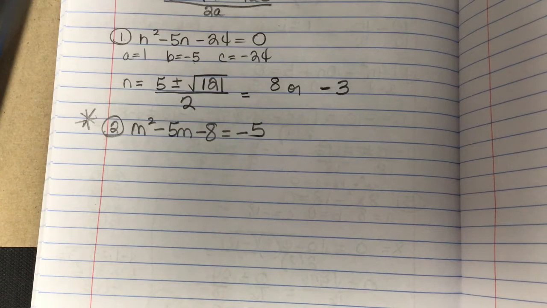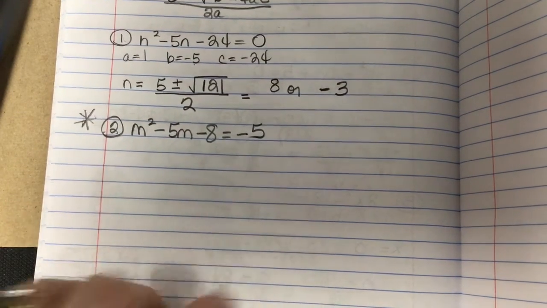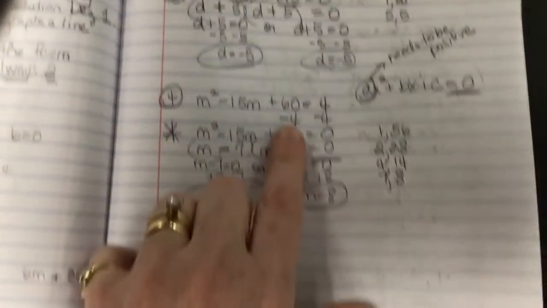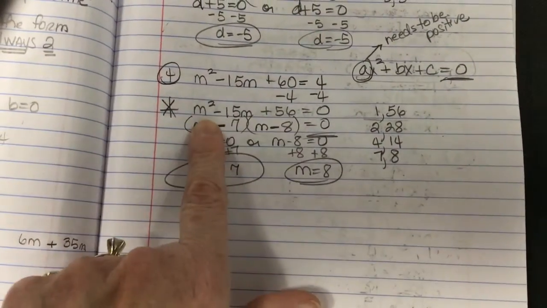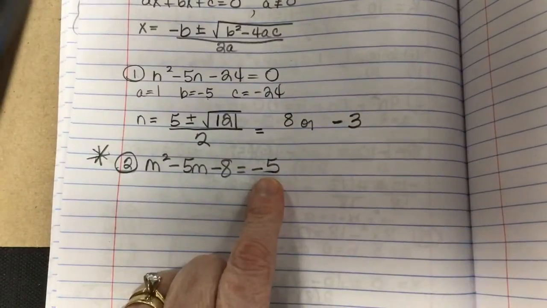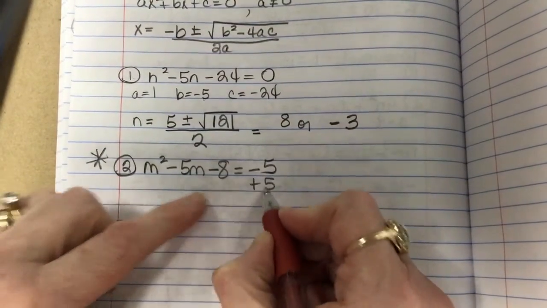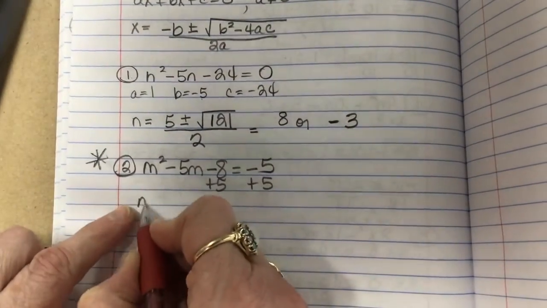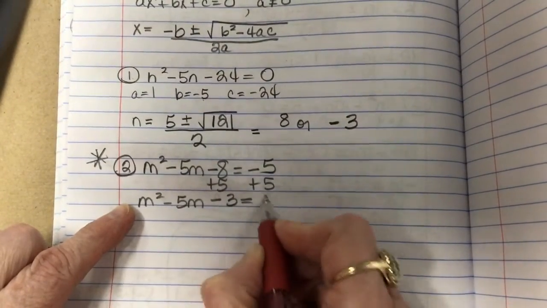Now, what's the problem before we start working it? You have to have a 0 over here. I think we did some of those in 27 before Christmas. I think we did one in the notes. Here's one. It had a 60 and then a 4, and we had to move the 4 to get it in standard form. So I've got to move that 5 over here. And there's a couple of these in your classwork, so be careful. And I get m squared minus 5m minus 3 equals 0.